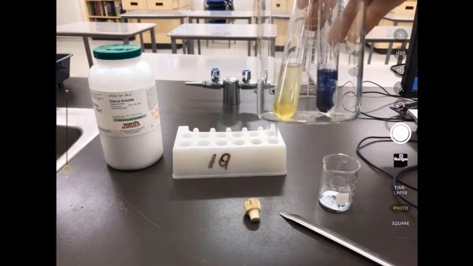The test tube on the left, we can infer, this is why we're doing this and showing what an inference is. We can infer the test tube on the left does not have any starch in it because the iodine did not change color. And we can infer that the test tube on the right did have starch in it because it did change color, okay? I just wanted to give you that example of what an inference is.